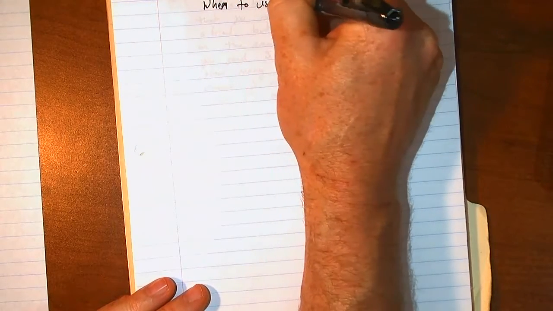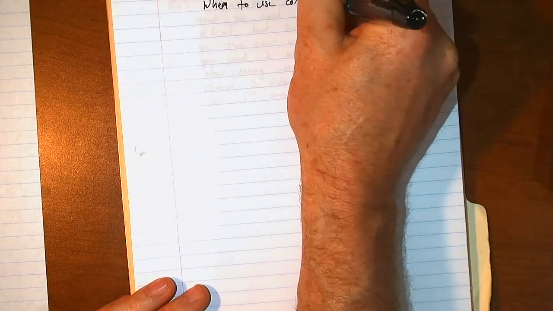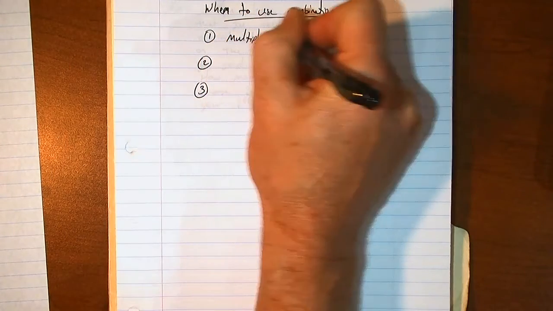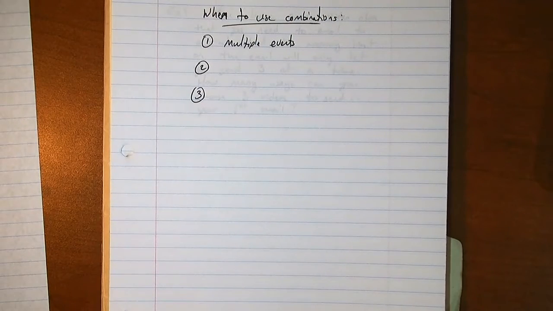And just like we had with permutations, we have a list of 3 requirements. The first 2 are the same as they were with a permutation. The first two requirements are exactly the same. So number 1, number 2, there is a third requirement. That one's different. So the first requirement was that we have multiple events. Okay, that's no different than before. We've got multiple things in our group, multiple things to choose from.